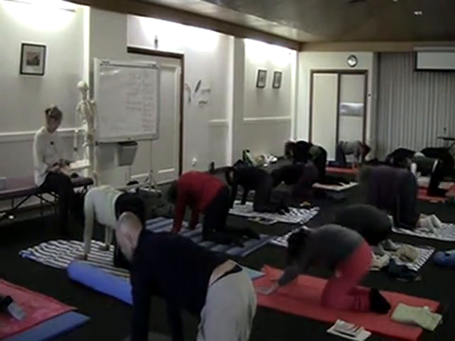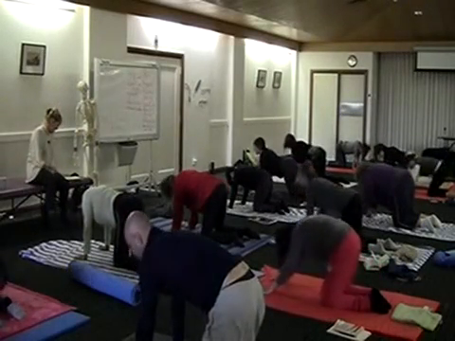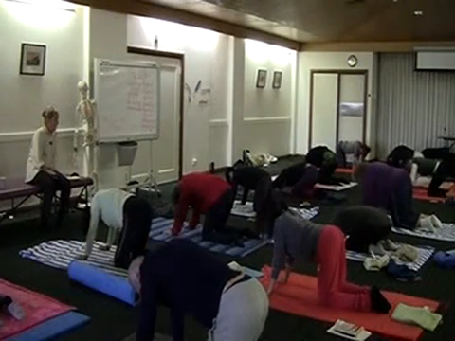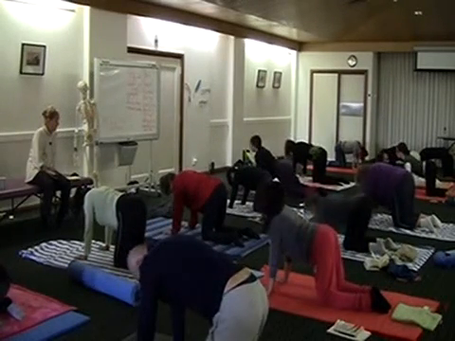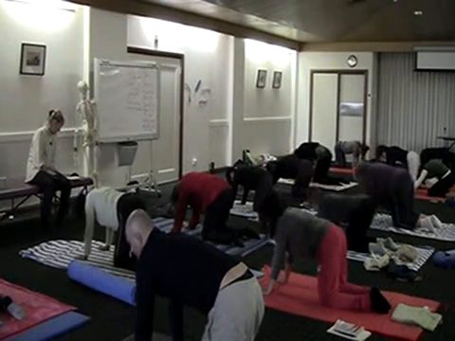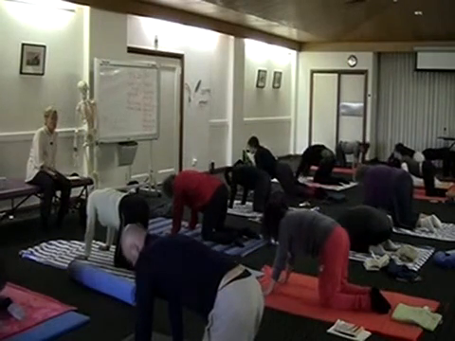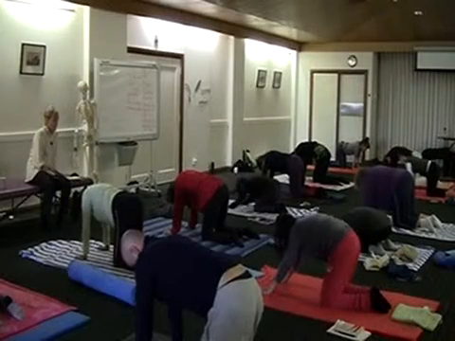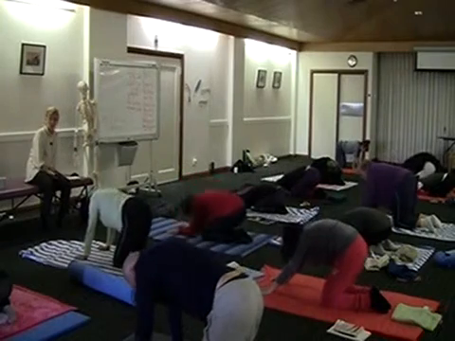Feel the shape that your back is making, what's happening in your hip joints, in your lower back, your breathing. And pause a moment. Pause any way you like. Go down into baby pose or sit or whatever's comfortable for you.